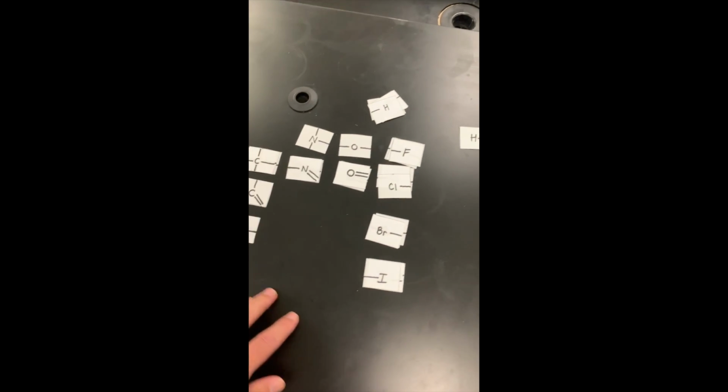So if you're really struggling with Lewis structures, I suggest cutting out these puzzle pieces. I'll provide a link in this video to the PDF where you can print this out and cut it with scissors and create all these pieces, and this will help you complete many of the problems in the initial part of Klein and get very familiar with what the common valencies are.